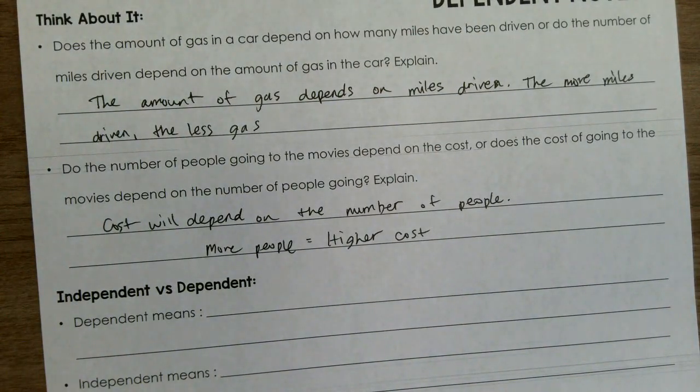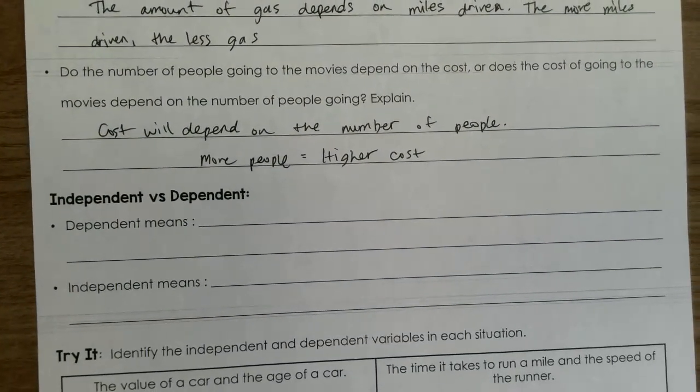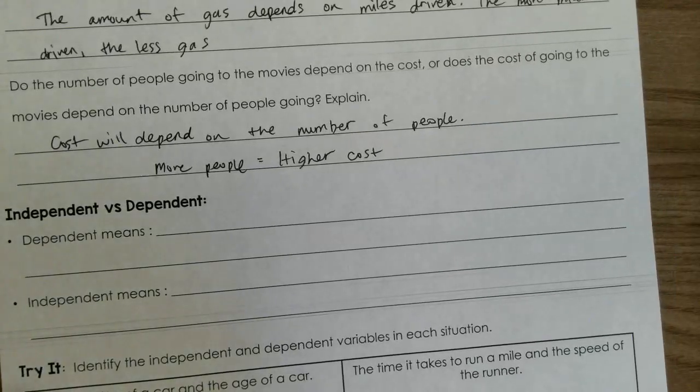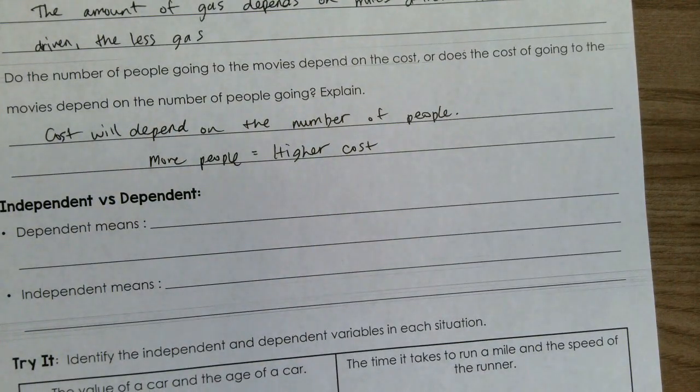Okay, so dependent means to depend on something else. If you are dependent on something, you rely on it.